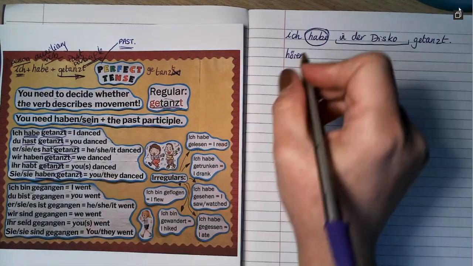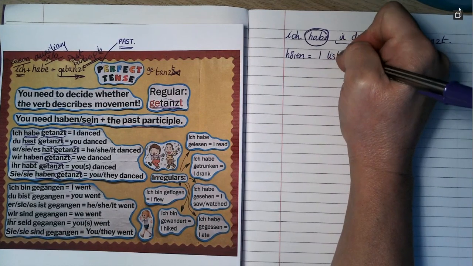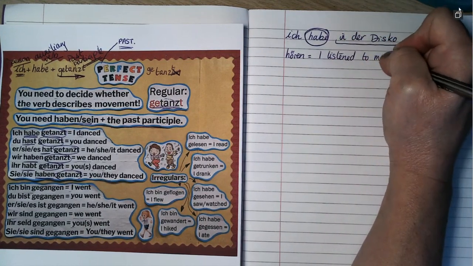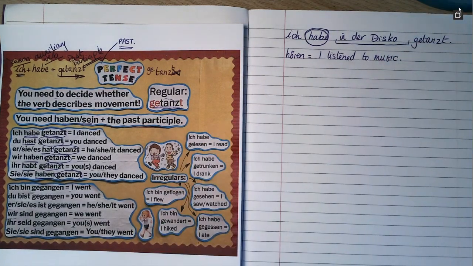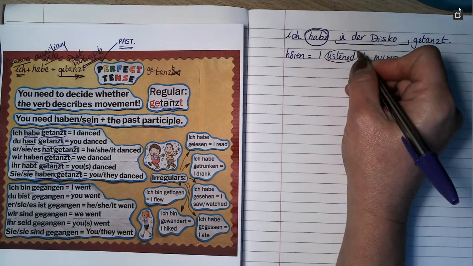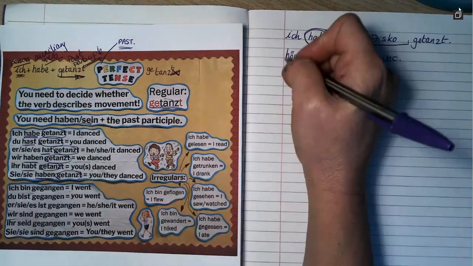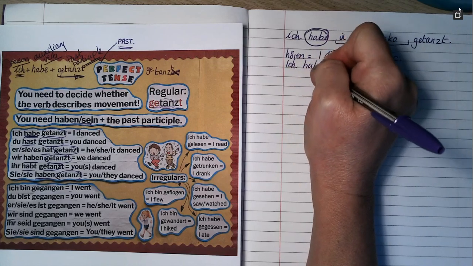So I would like you to see if you can write I listened to music. Okay, have a little go and then press play and I'll talk you through it. So, first of all, listened is not a verb of motion, so we know that we need haben. We're going to start with ich habe.